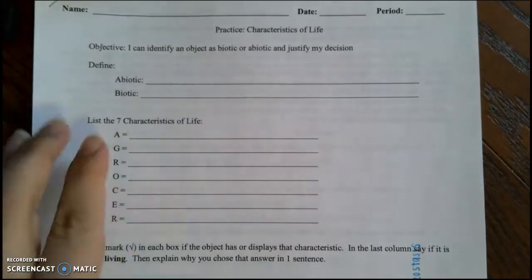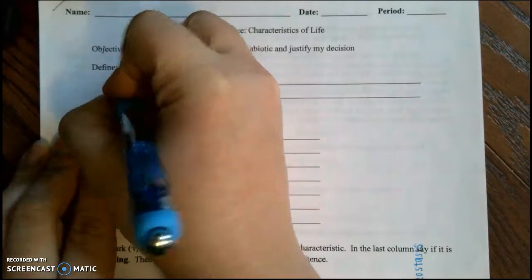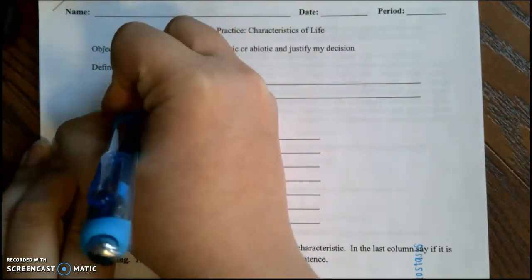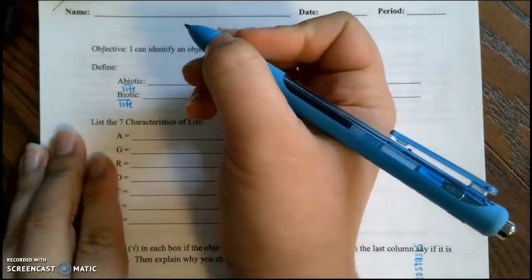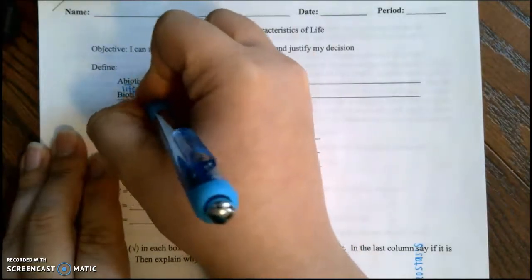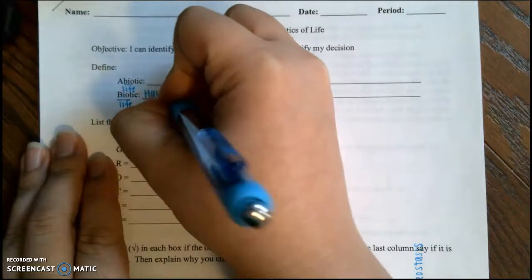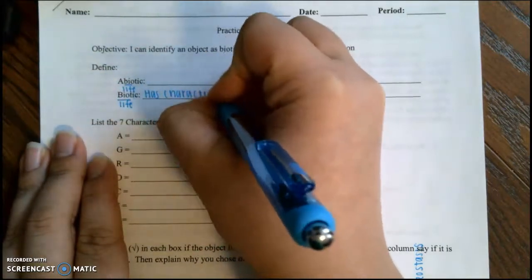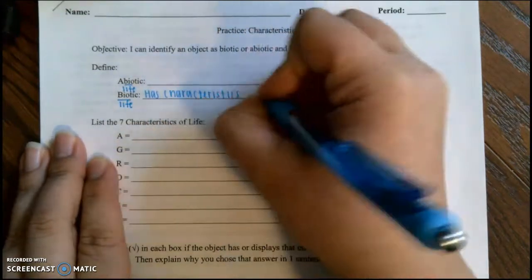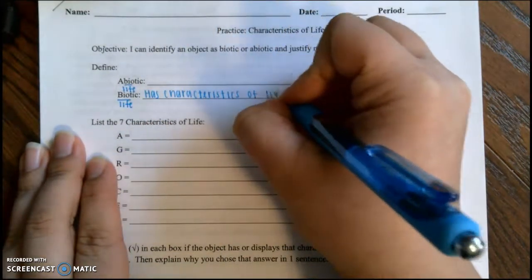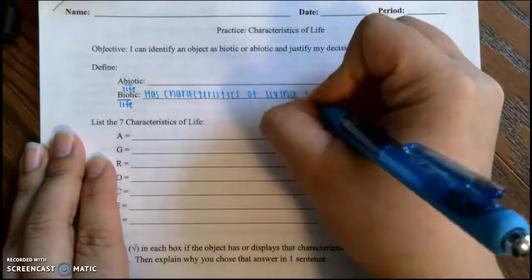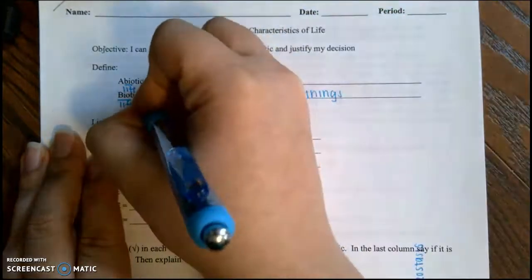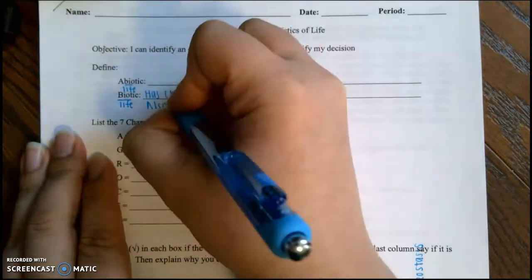So we know that bio means life, so something that is biotic would be something that has characteristics of living things. This also includes things that lived in the past.